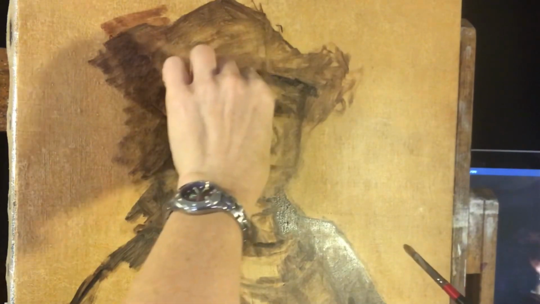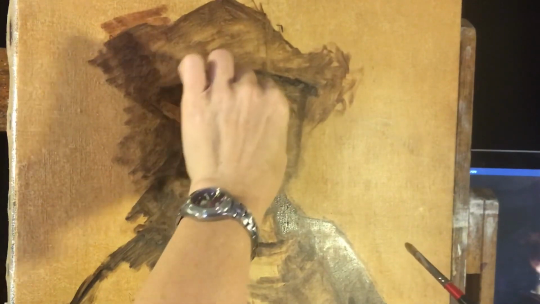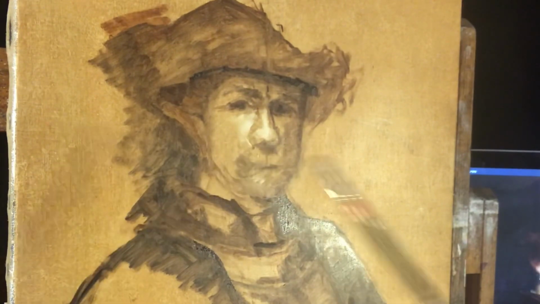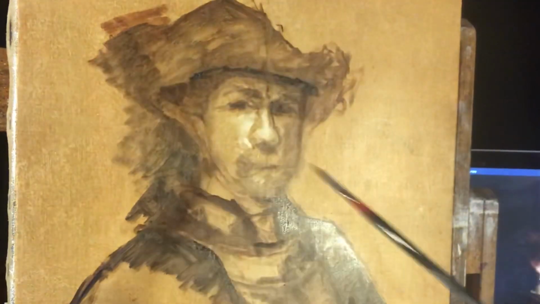I'm just softening this a little bit with my paper towel. Just where I wiped out.